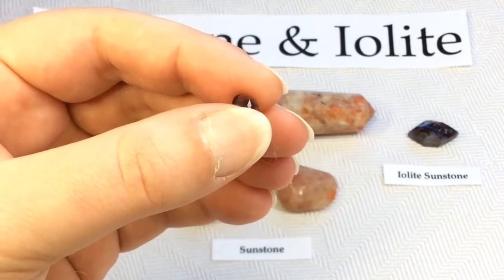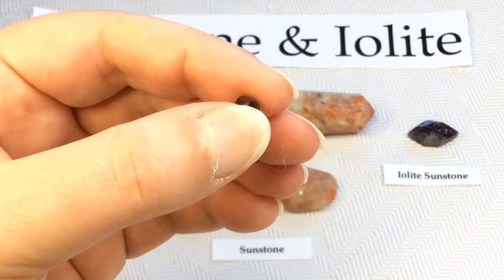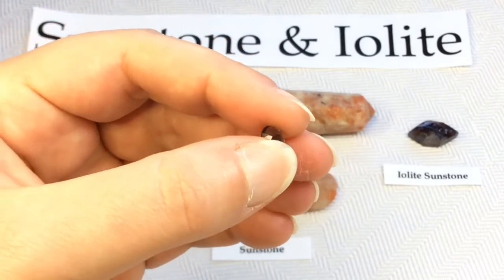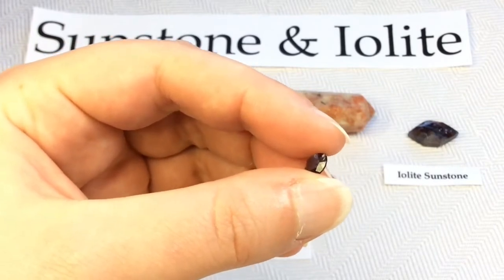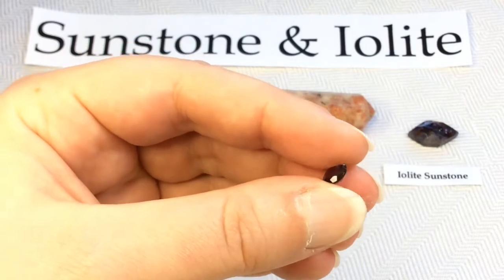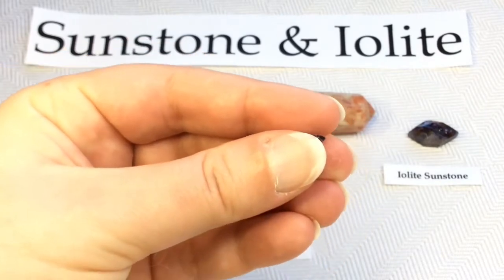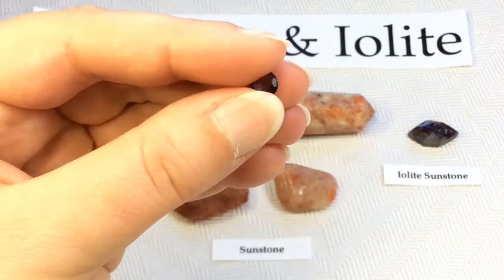The name iolite comes from the Greek word for violet, and it has also been called water sapphire and Viking's compass, because its usefulness in determining the direction of the sun on overcast days was a reason why the Vikings used it to help them with their navigations.